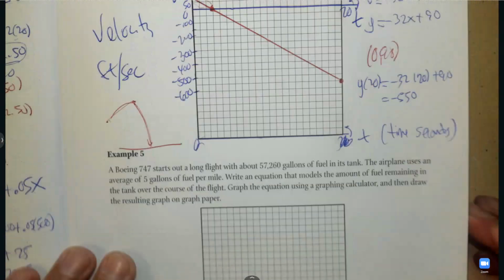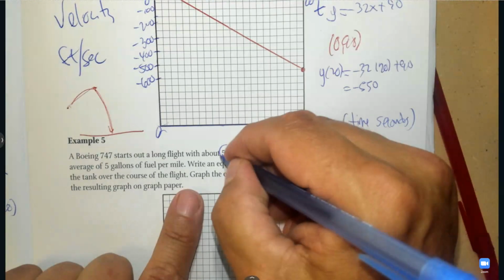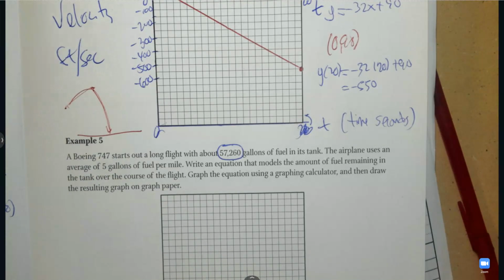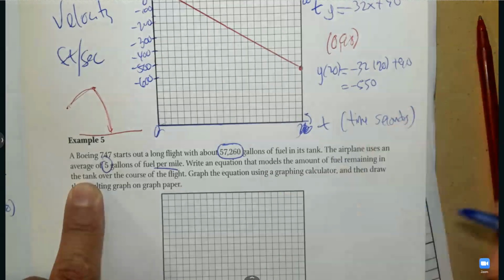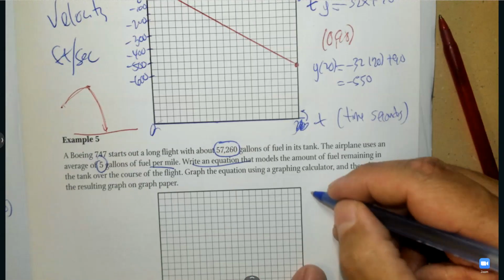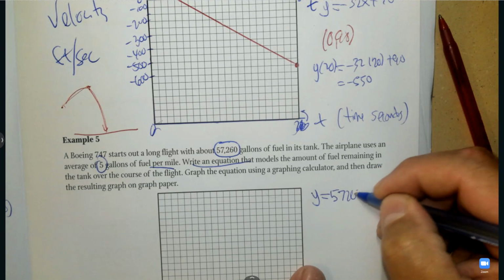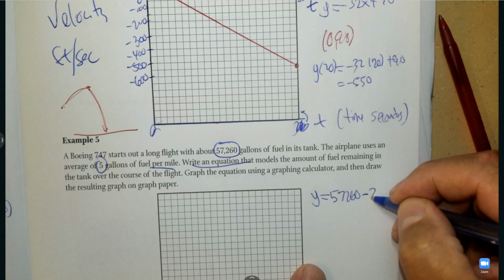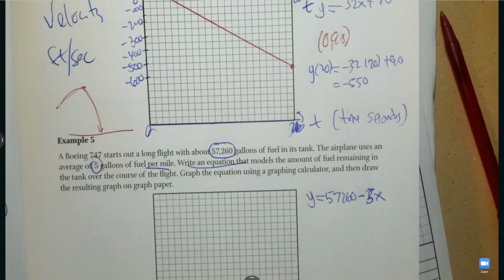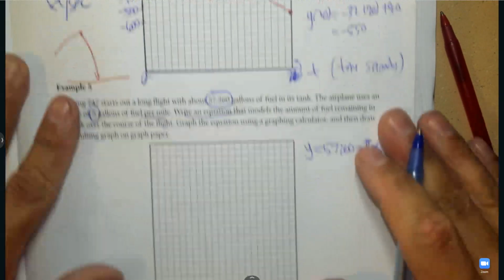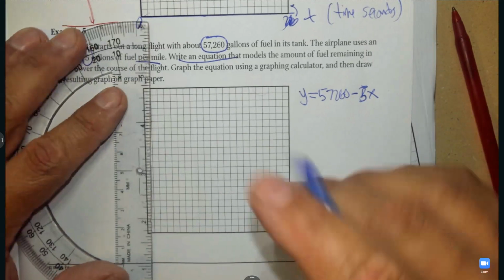All right, one more like this. A Boeing 747, an airplane, starts out and it has this many gallons, and I might use a calculator, in its tank. The airplane uses 5 gallons per mile. Write an equation of this. So we're going to use y again. So we start off with 57,260, and then we're losing 5 gallons per mile. So this again actually has negative values for y, but not for x.